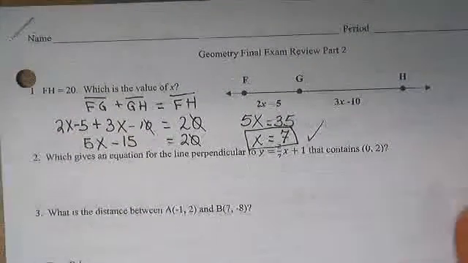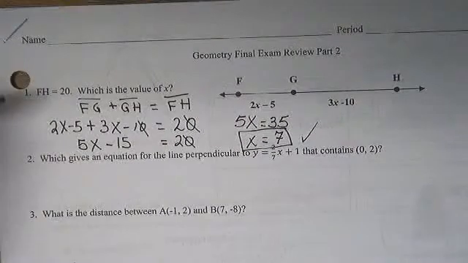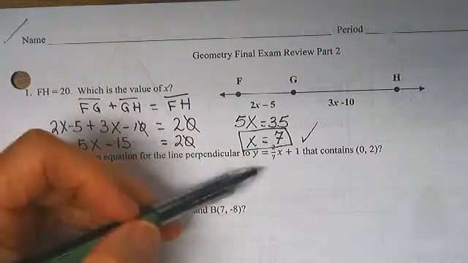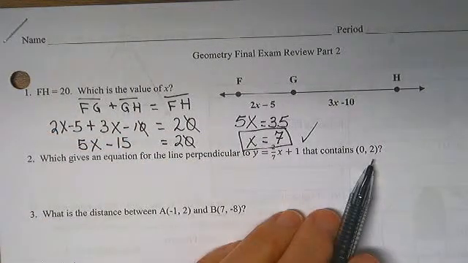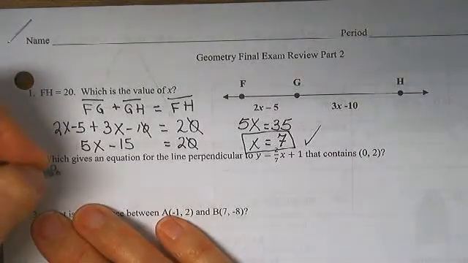Geometry 2014, problems 2 and 3. This is the final review, part 2. We want an equation for the line perpendicular to the given line through this y-intercept. It's important to remember parallel lines have the same slope.